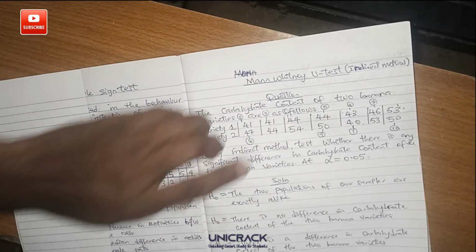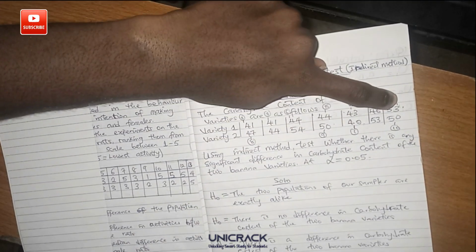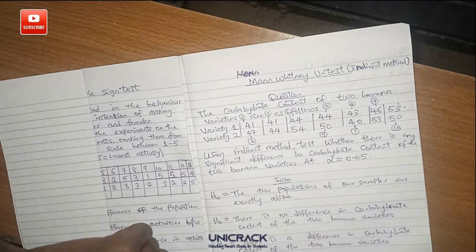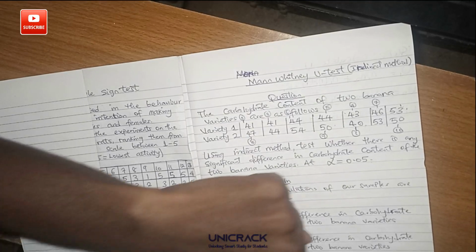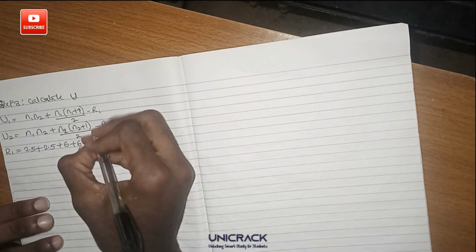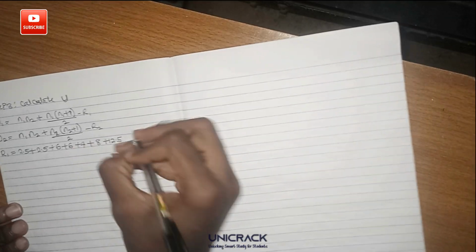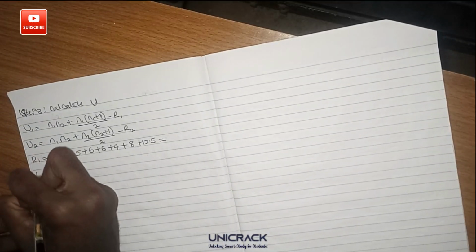Then the next ones we have are 46 and 53. Now 46 has a rank of 8, and 53 has a rank of 12.5. So that's 8 and 12.5, so we have plus 8 plus 12.5. Sum them up to calculate our R1.